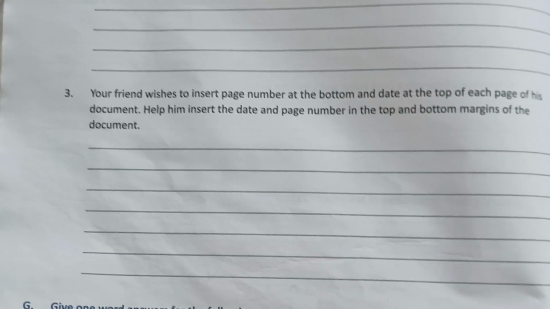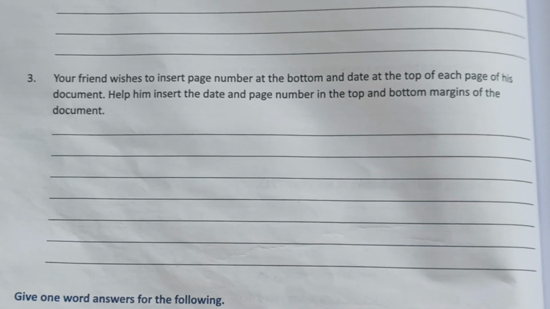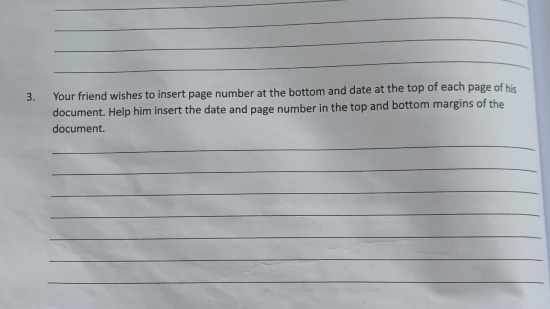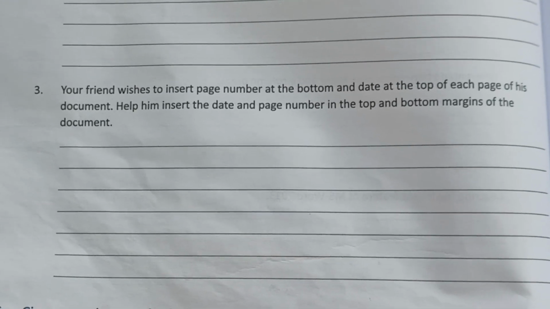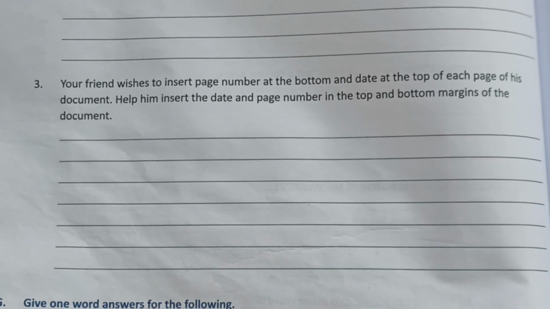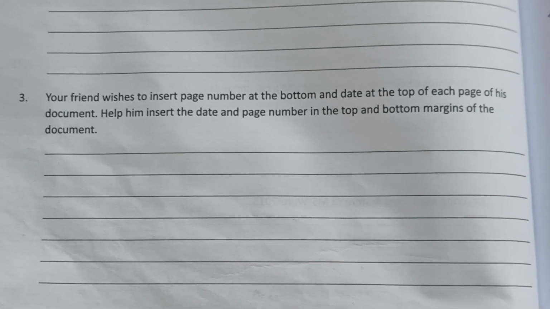Now question 3 from the application-based questions. Your friend wishes to insert page number at the bottom and date at the top of each page of his document. Help him insert the date and page number on the top and bottom margins of the document.